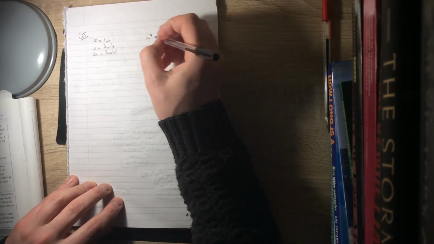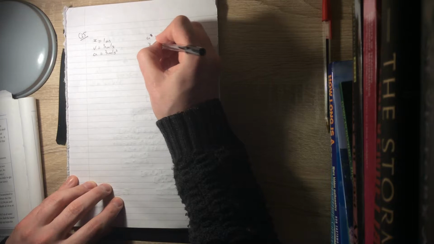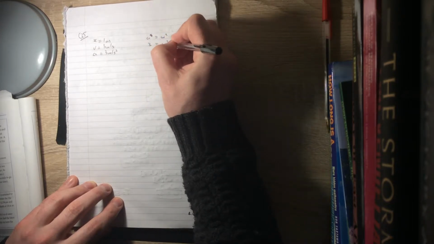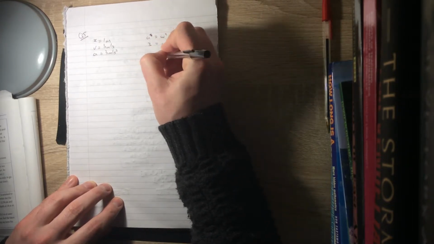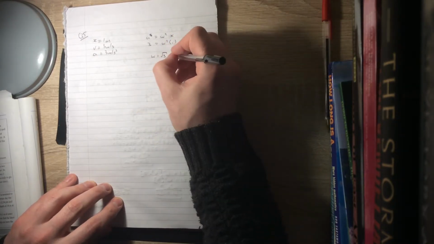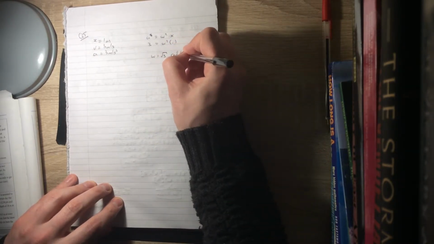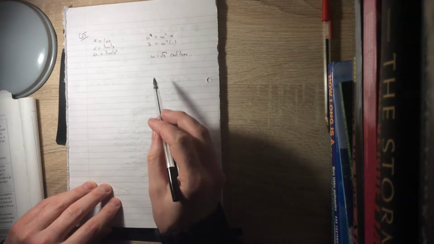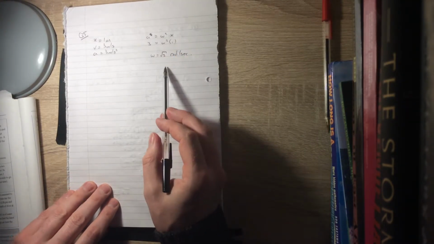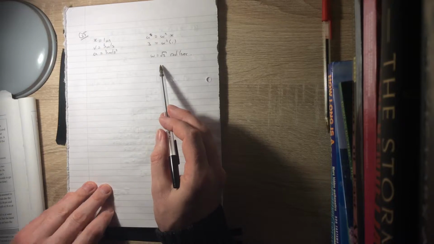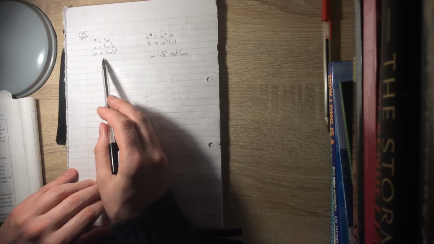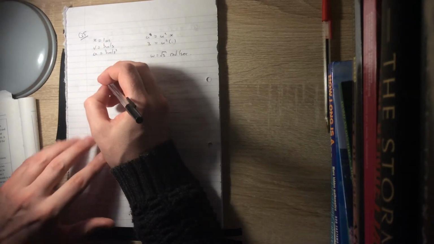Remember, I'm kind of ignoring the minus. I can say that 3 equals omega squared times 1, and that omega is the square root of 3. So that's my angular frequency, root 3 radians per second. Now I want the maximum acceleration.